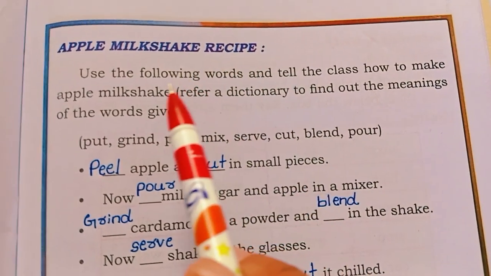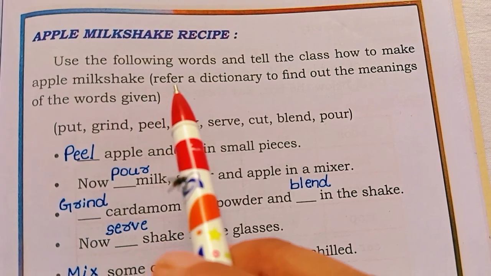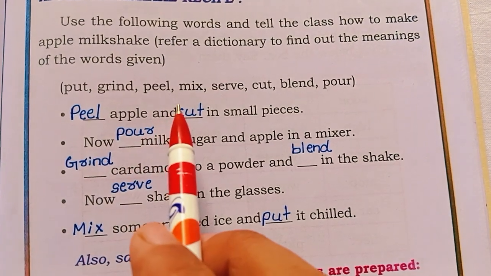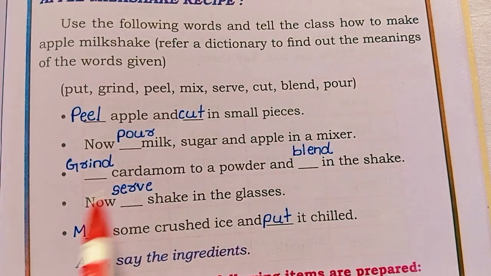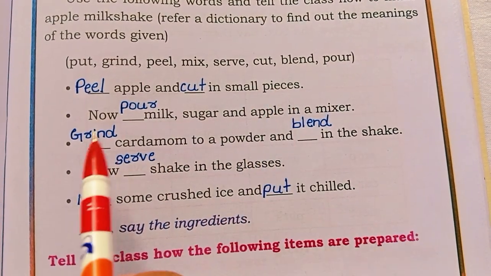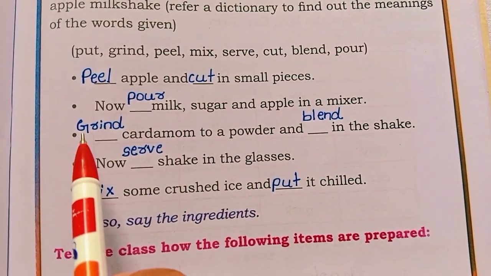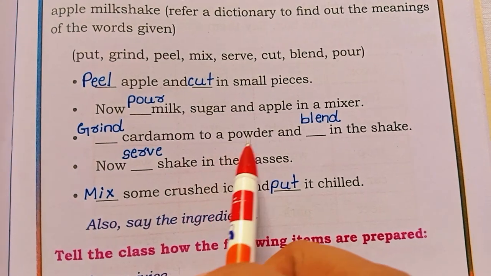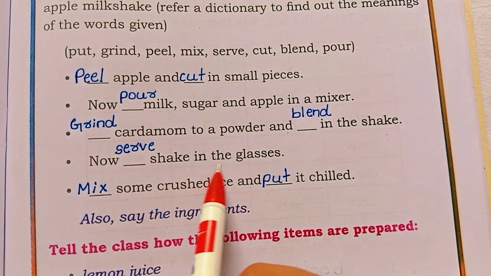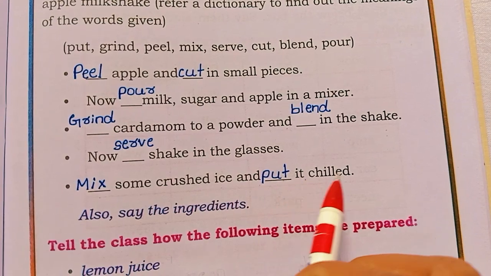Apple milkshake recipe. Use the following words and tell the class how to make apple milkshake. Refer to a dictionary to find out the meanings of other given words: peel, grind, cut, mix, serve, blend, and puree. Peel the apple and cut it in small pieces. Now puree milk, sugar and apple in a mixer. Grind cardamom to a powder and blend it in the shake. Now serve the shake in glasses. Mix some crushed ice and serve it chilled.